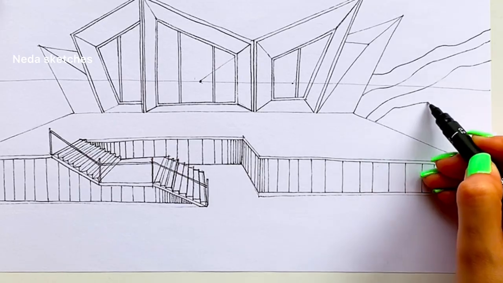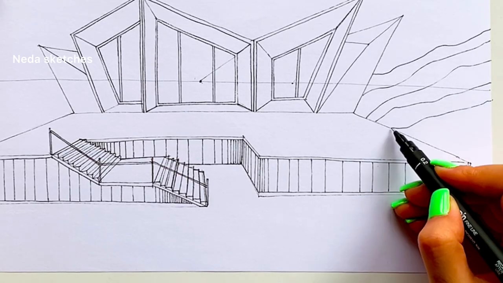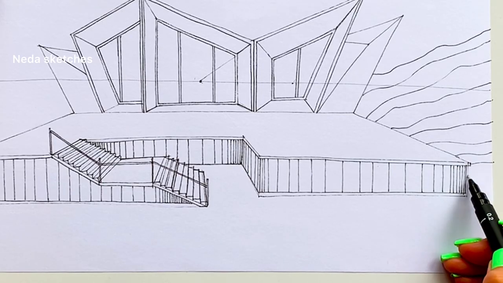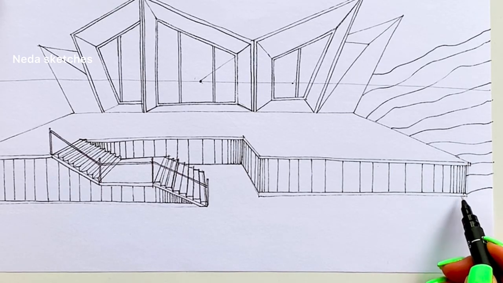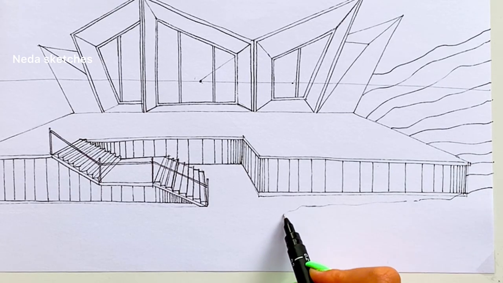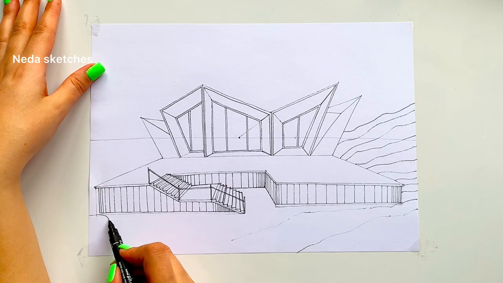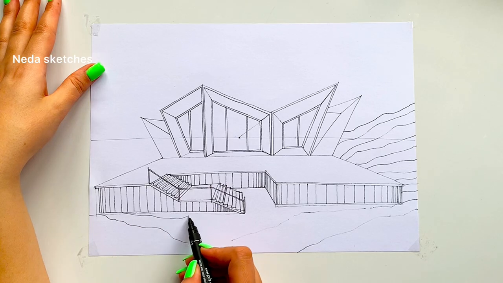About the space around the building, I wanna add some topographic lines. As you see, I draw them so easily in different parts of the space, on the right hand side and the left hand side.